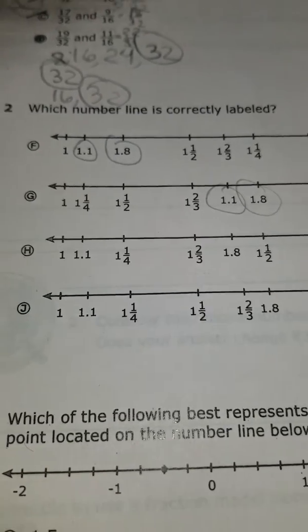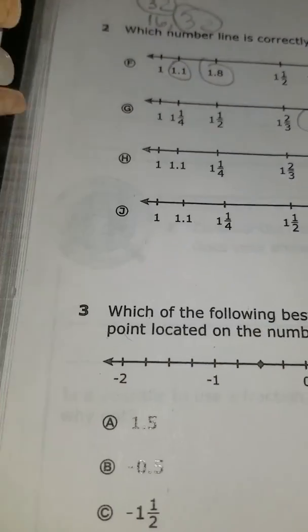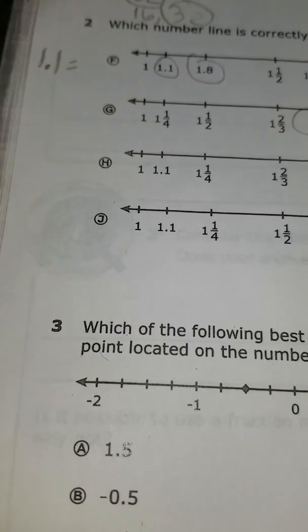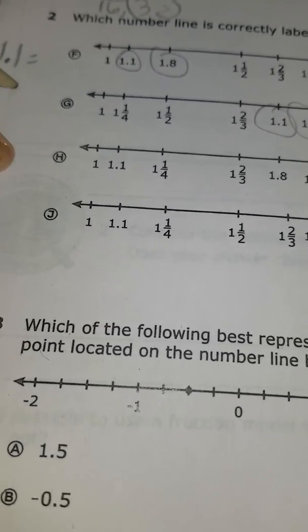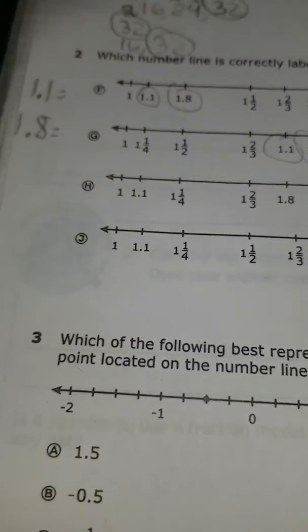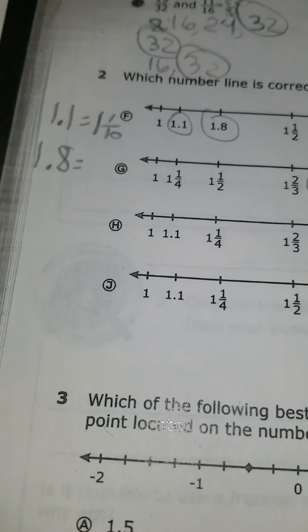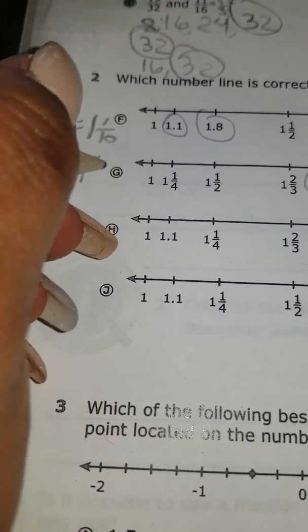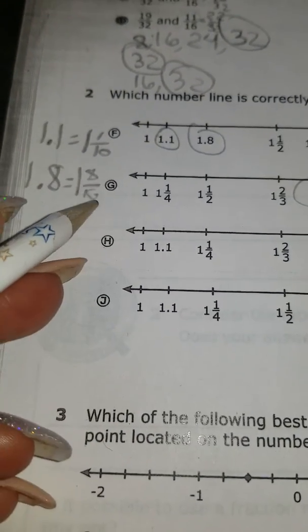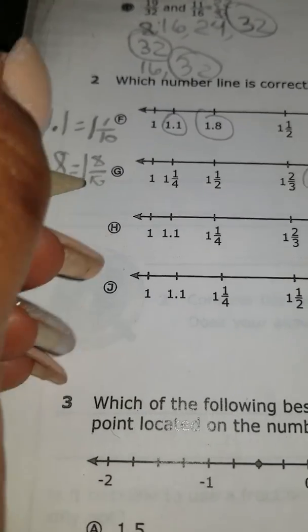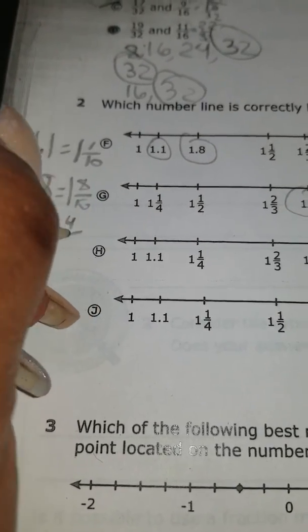So teachers, I want your scholars to actually turn 1.1 into a fraction and 1.8 into a fraction. Go ahead and pause the video. All right, 1 and 1/10. It is already simplified. 1 and 8/10. They have the factor 2 in common, so we divide both by 2 and we get 1 and 4/5.